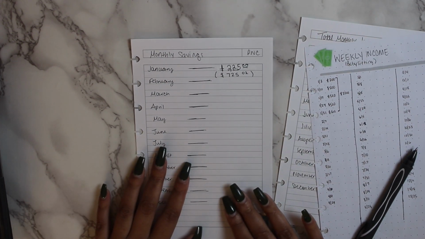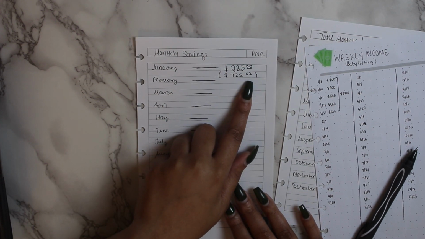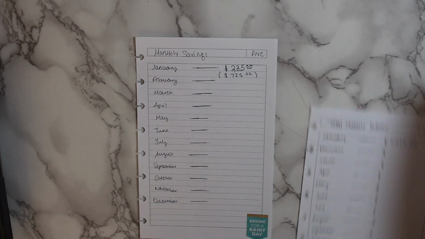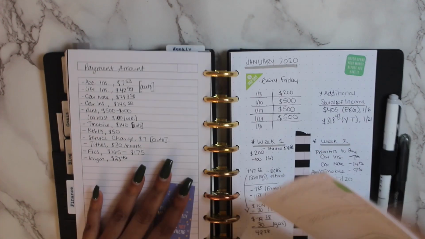So $225 went into my savings, and the overall balance is $725.02. My monthly income, and then my weekly income. So those are the things that I sat down and figured out when I was deciding what I wanted in my planner, this was definitely it.